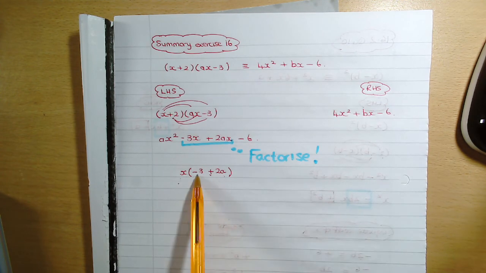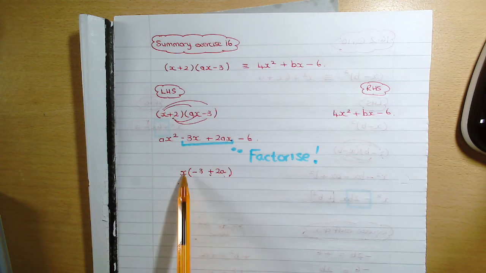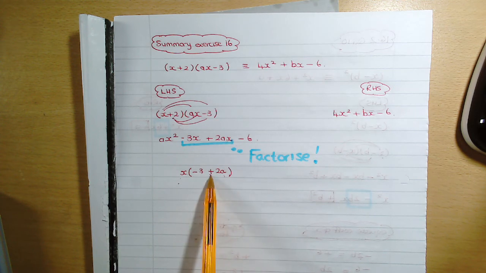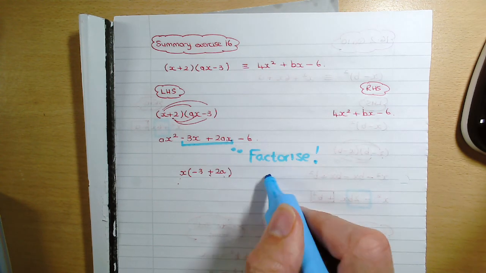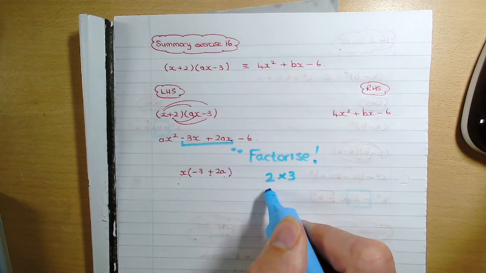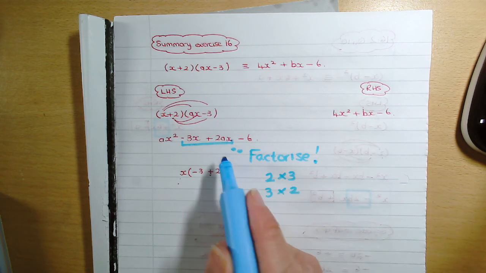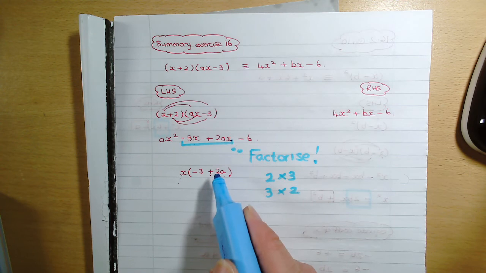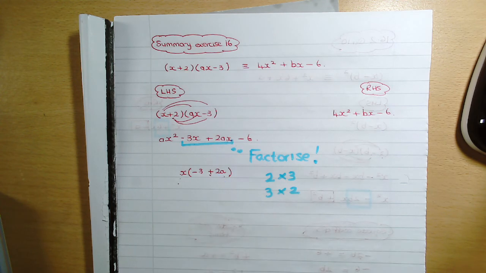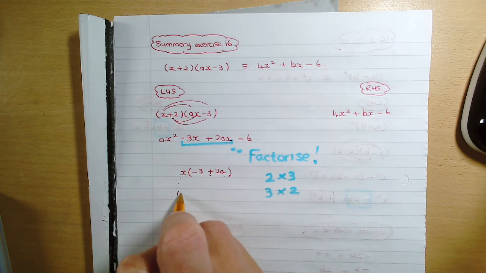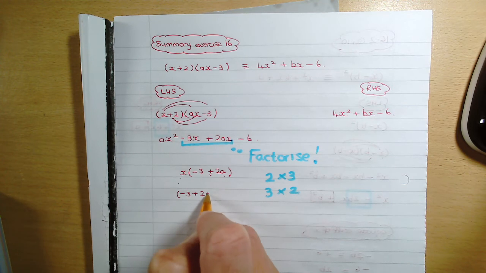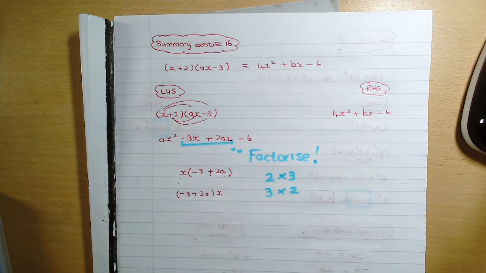Now, x is being multiplied by a bracket. We want to make this bracket the coefficient of x. In other words, we want to reorder the multiplication. I've said this before, you can reorder a multiplication because if you think about just simple numbers, 2 multiplied by 3 is the same as 3 multiplied by 2. Doesn't matter what order you multiply in. So in the same way, x multiplied by a bracket is the same as a bracket multiplied by x. So I'm reordering that as minus 3 plus 2a multiplied by x. That's important.